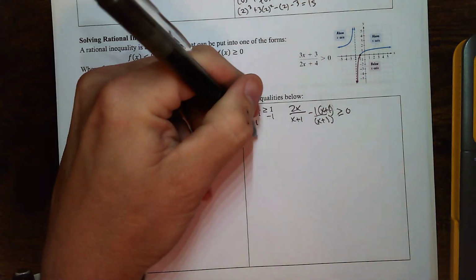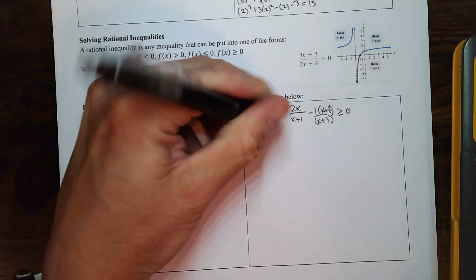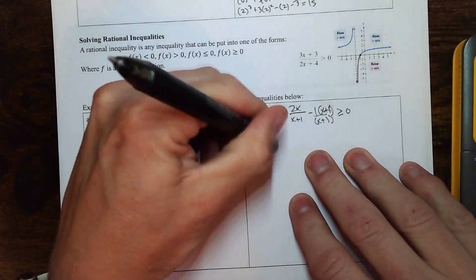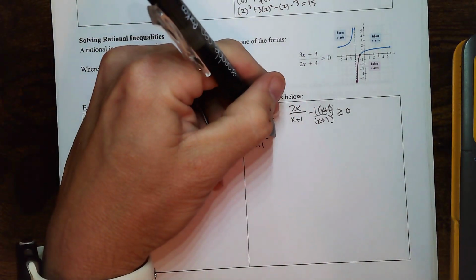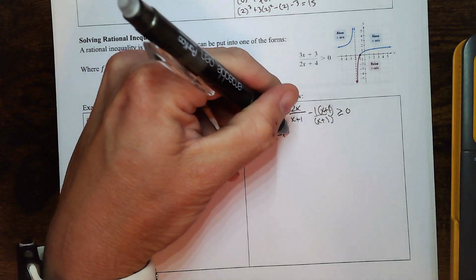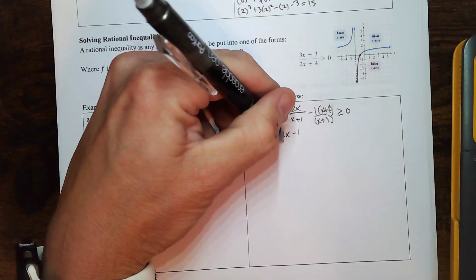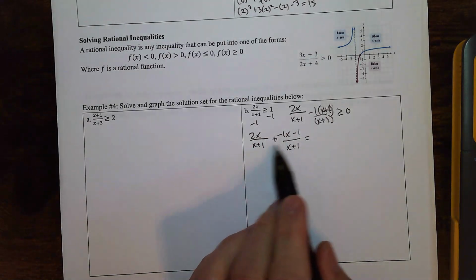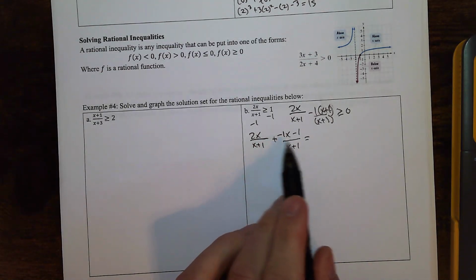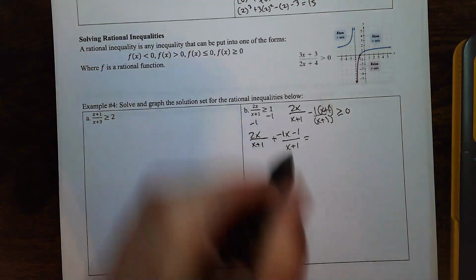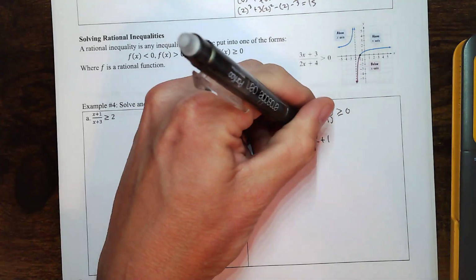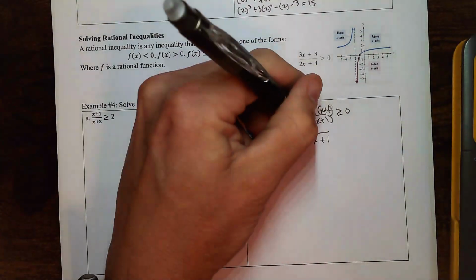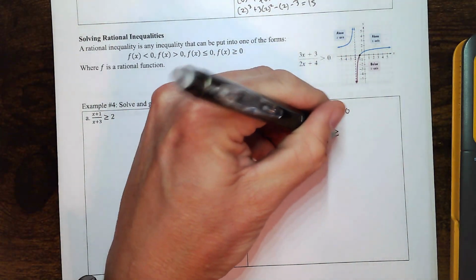So what I'm going to do is distribute -1 into there. So 2x and then plus -1x minus 1 divided by x plus 1. And if you have a common denominator, remember, like 1/3 plus 1/3 is 2/3. The denominator doesn't change. I'll get to the inequality here in a moment. I'm just simplifying this. It's going to change the numerator. So 2x minus 1x is 1x minus 1. So that's greater than or equal to 0.